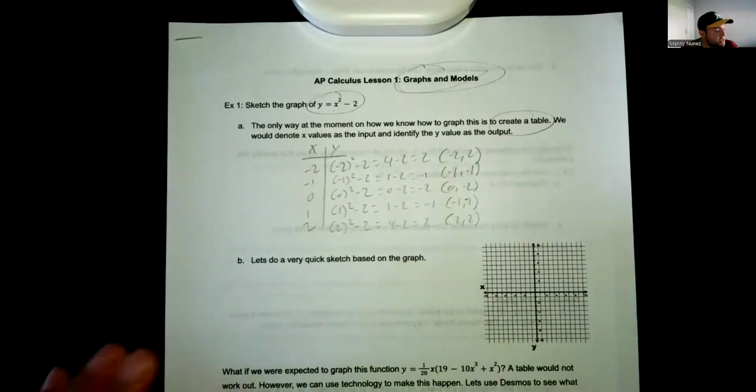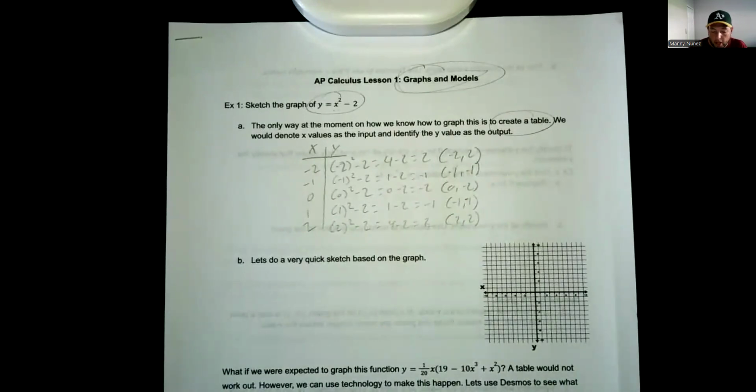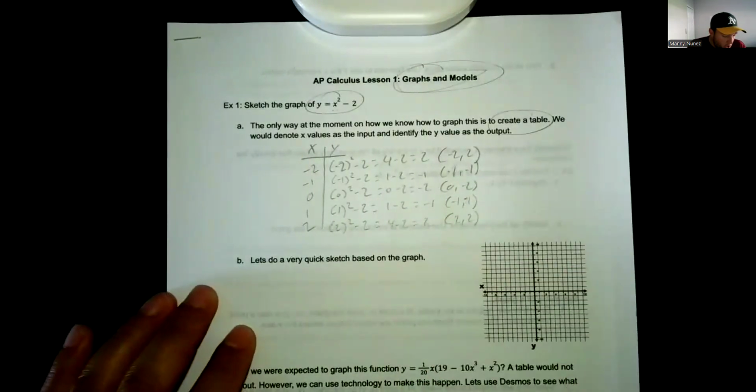My apologies there. So now, at this point, we're going to go ahead and plot these points. Now that we've got all five of these points, what we're going to do is plot them all.